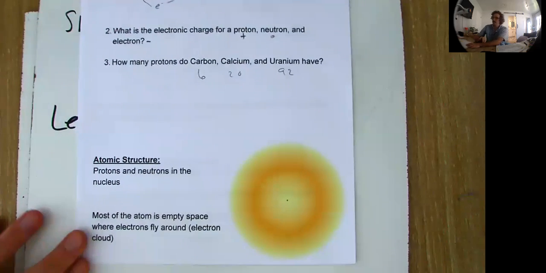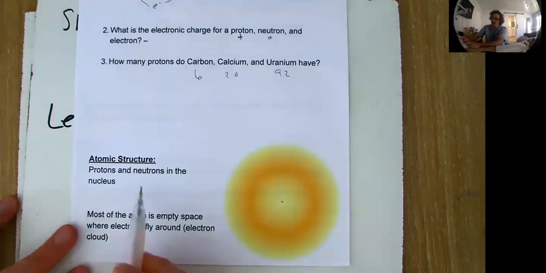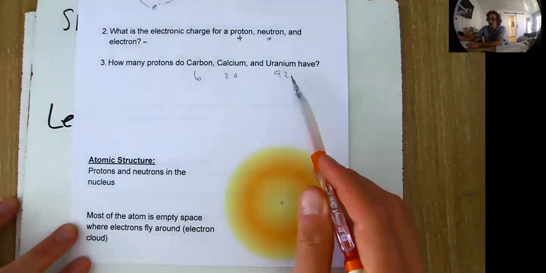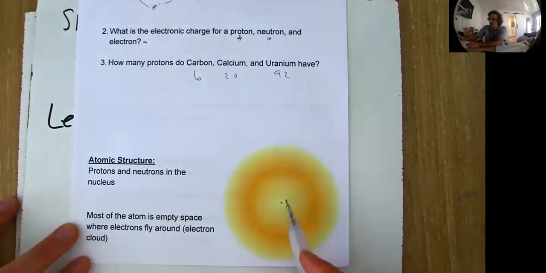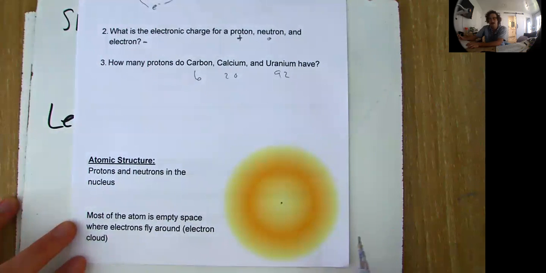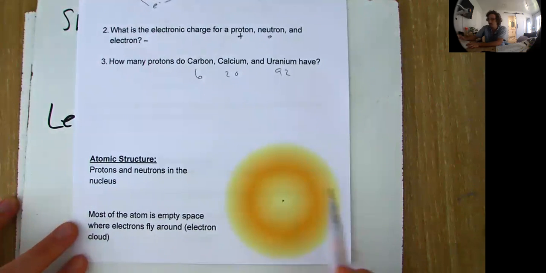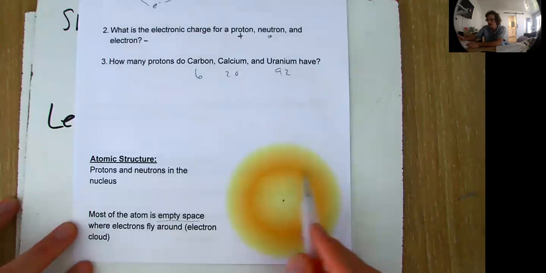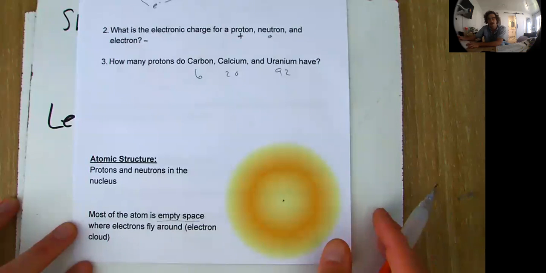So here's an atomic structure. The protons and neutrons are in the nucleus. Everybody see that tiny little dot right there? Well, this is more like the correct scale of how an atom actually is. This tiny little dot is the nucleus that contains all of those protons. Like for example, uranium with its 92 protons would be located in such a tiny little space. Well, what is this whole thing? It's mostly the electron cloud. So atoms are mostly empty space where electrons fly around the electron cloud. So there'd be lots of electrons flying around everywhere in here.